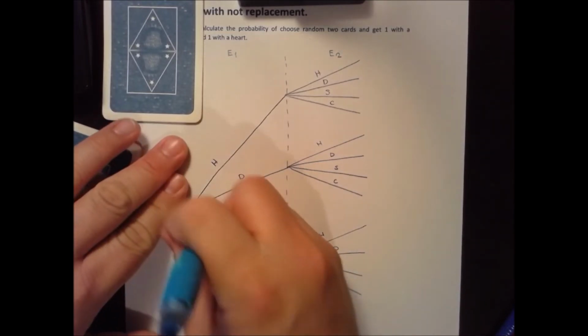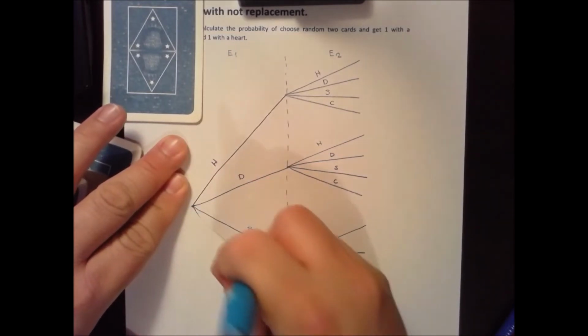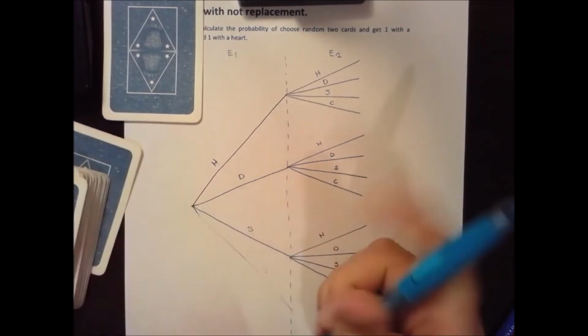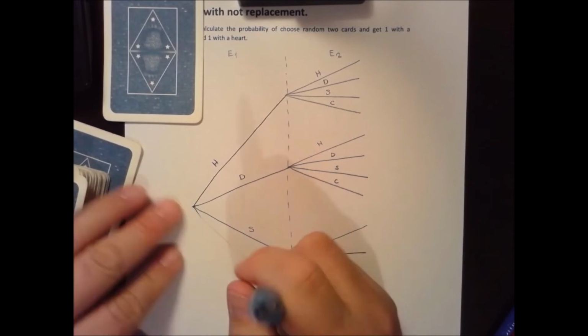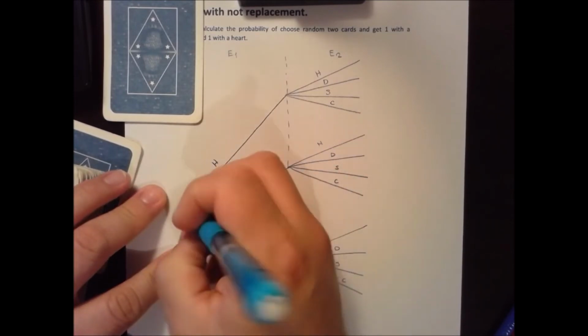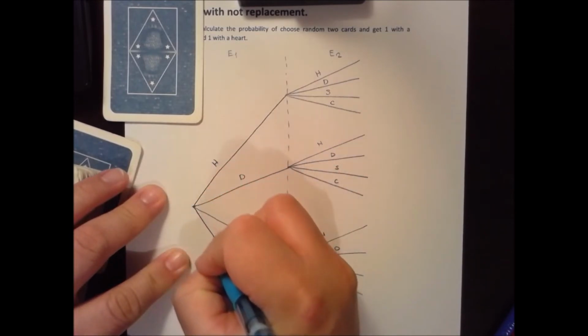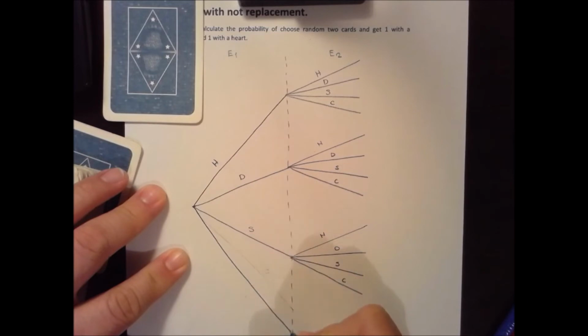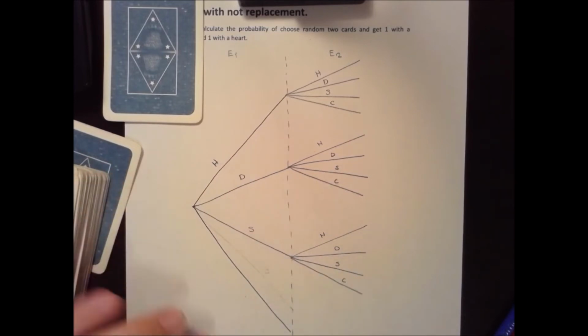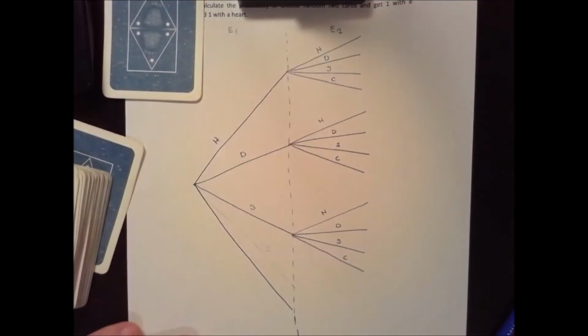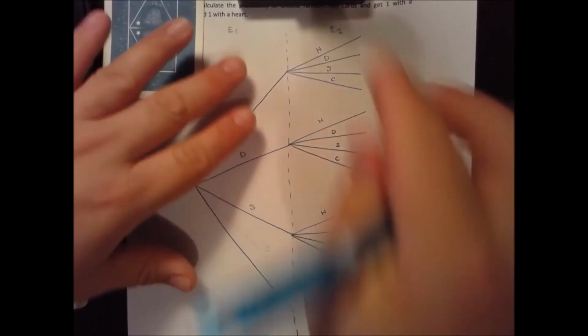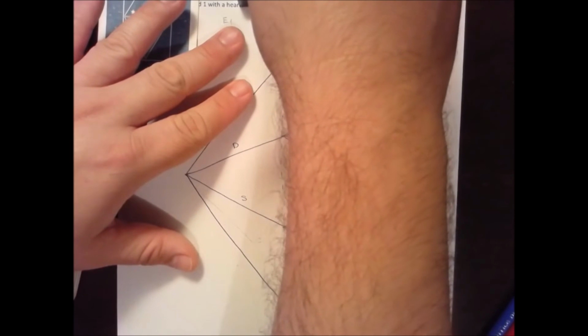Okay, let me erase over here because I'm not going to have enough space. That's one thing that kind of complicates tree diagrams. Okay, that's one important thing that we need to take into account about the space in tree diagrams. Okay, there you are.